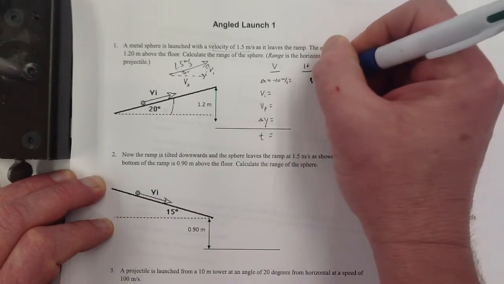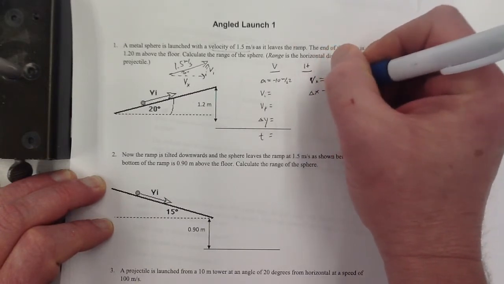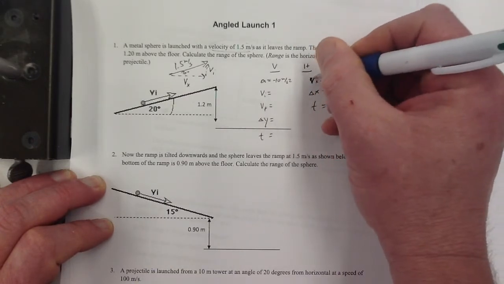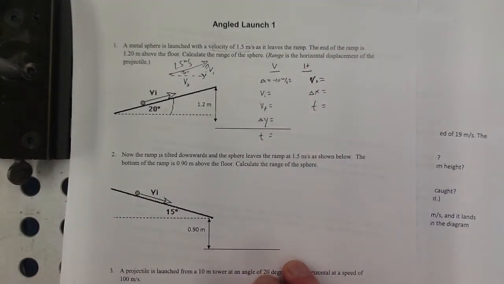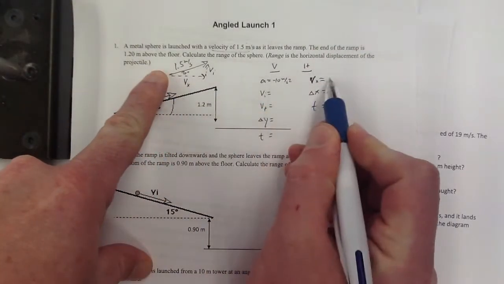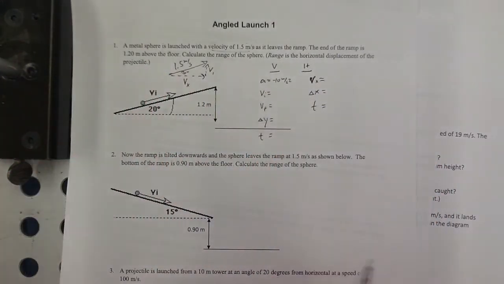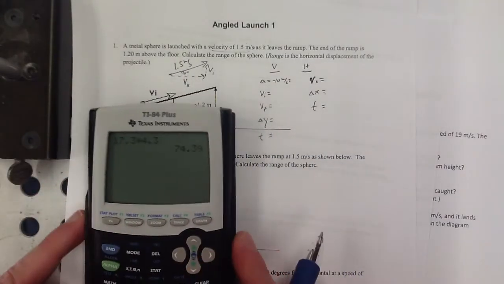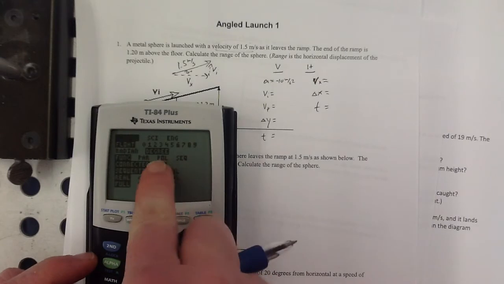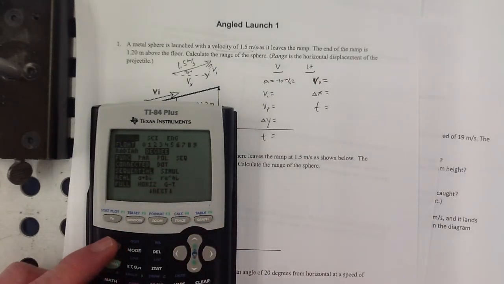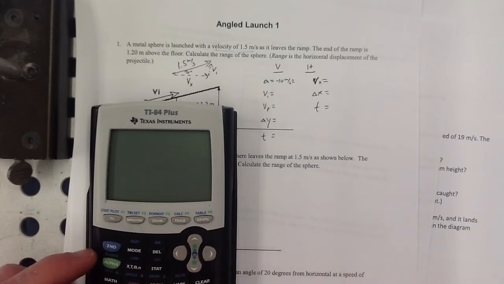What do I usually put first here? Vx. Of course, the order you write them down in doesn't matter, but I try to be consistent. So this is going to be your constant horizontal velocity, and this is going to be your initial vertical velocity. So get out the old calculator, make sure you are in degree mode. Then 1.5 times the cosine of 20 and 1.5 times the sine of 20.